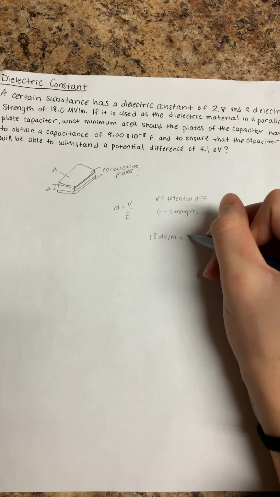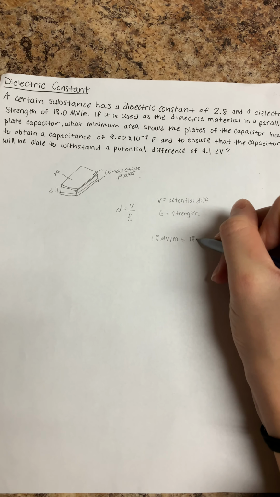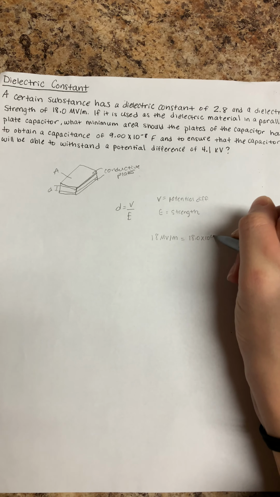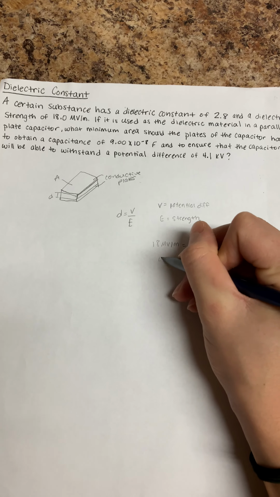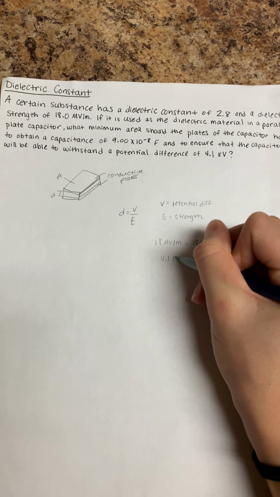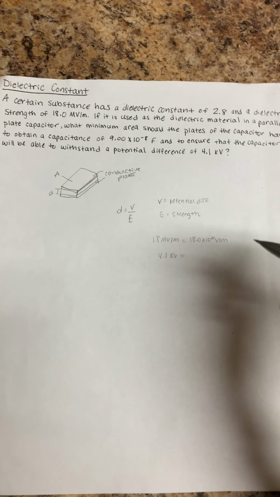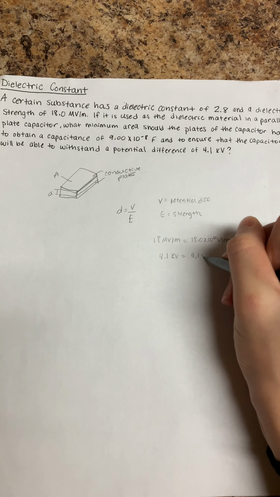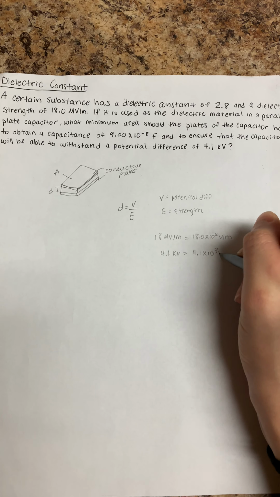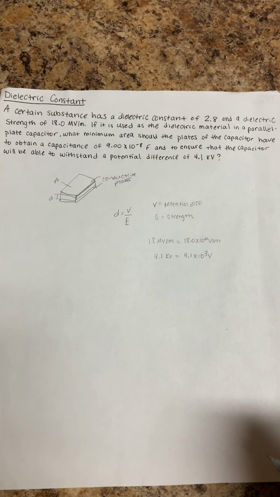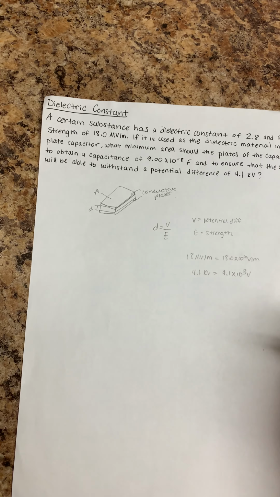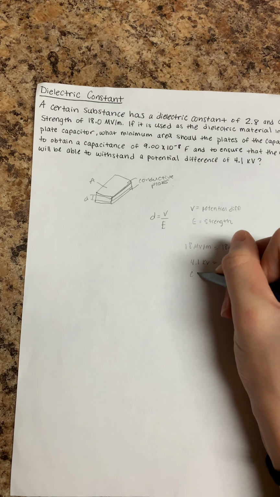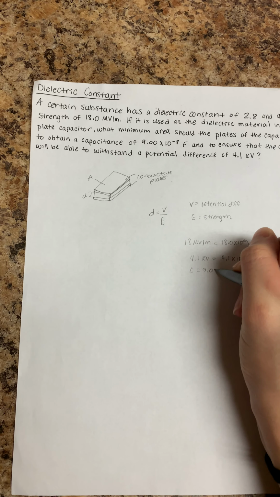So it will be 18 times 10 to the 6 volts per meter. And then we have our 4.1 kilovolts. But we need this to be in volts, so that will be 4.1 times 10 to the third volts. And then we have our C. I'm just going to go ahead and list this out.